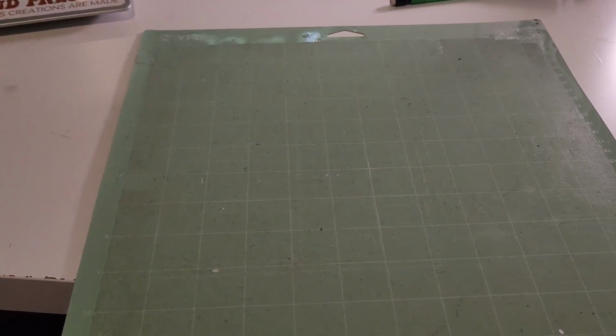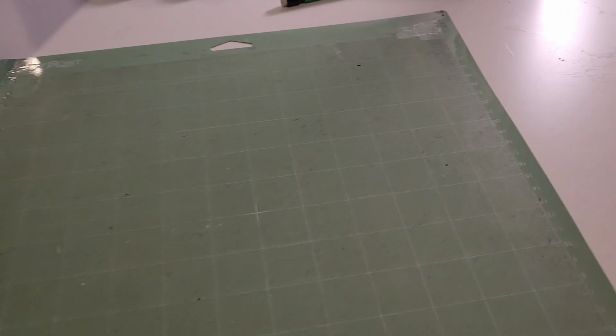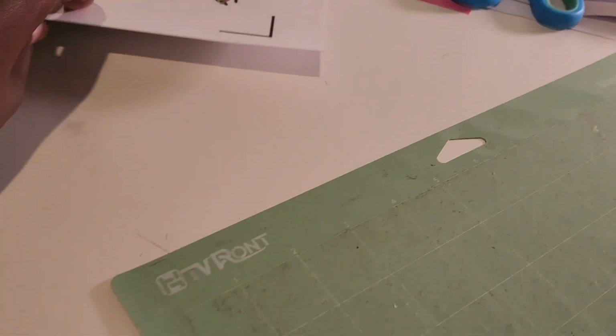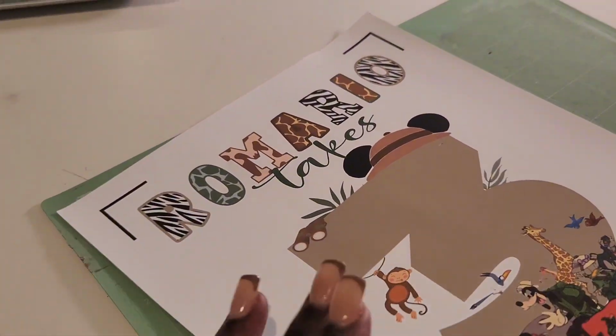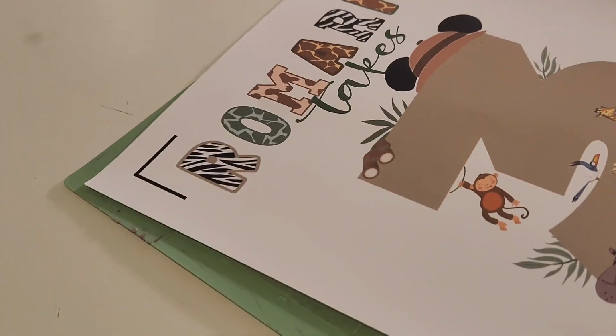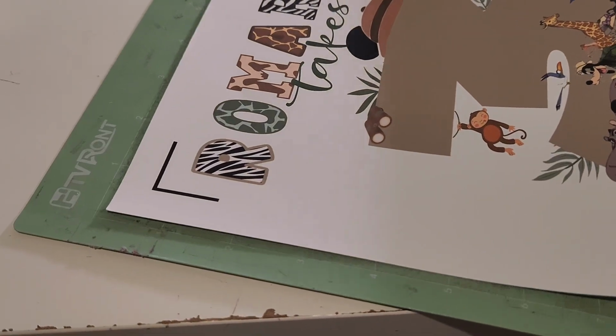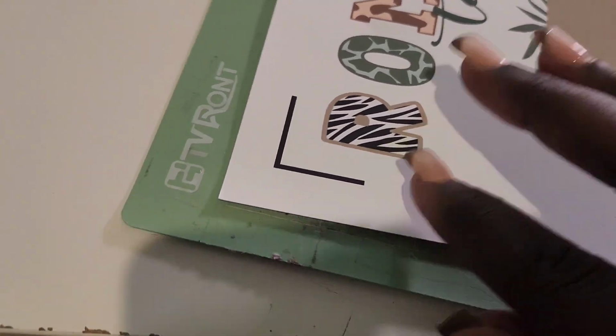So now I'm going to take my mat. Please excuse all the lint and particles that are on it. Y'all know these mats are sticky, so it holds everything. It is best to keep your transfer sheet on your mats when you're done, that way the lint and dust won't stick to it. I have to clean my mats, but I'm going to line up my design within this box.